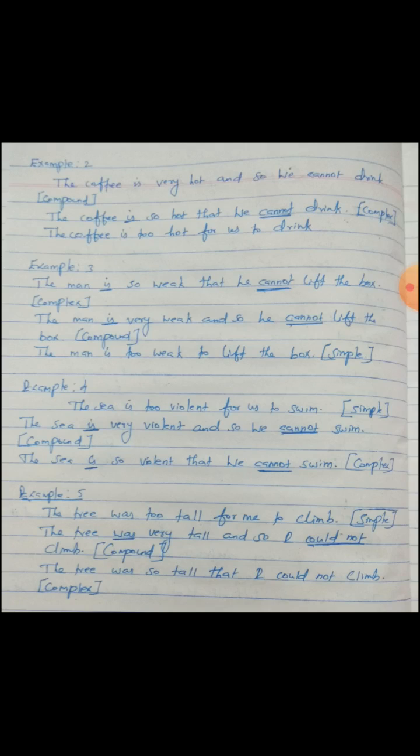That is a complex sentence. So when you change the sentence, if you see clearly whether the sentence is present tense or past tense, present tense means we have to use cannot, and past tense we have to use could not. Okay, can you find the difference between present tense and past tense?